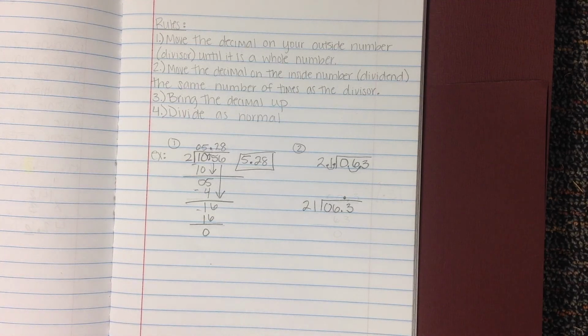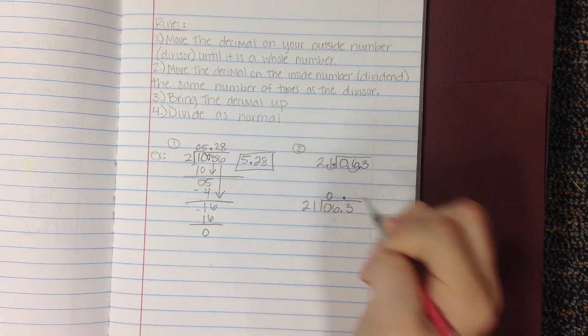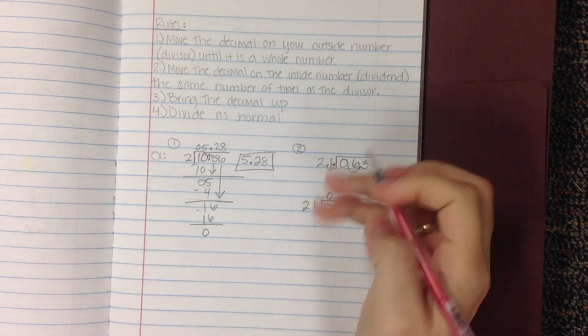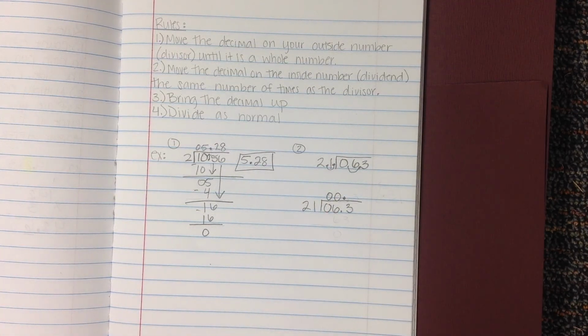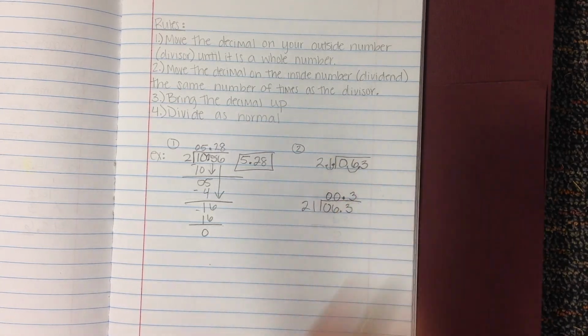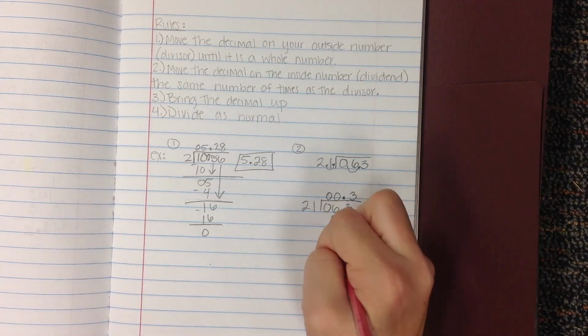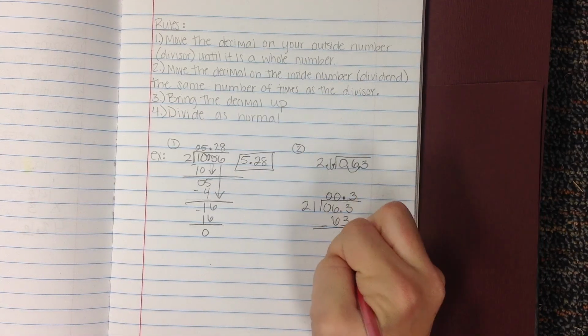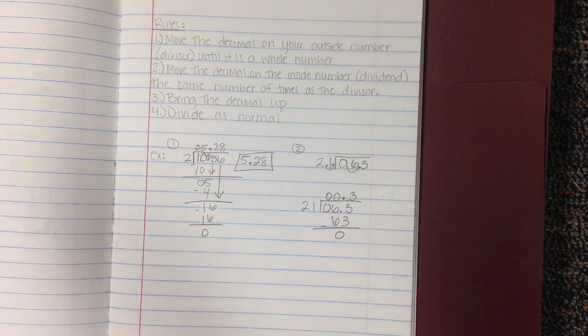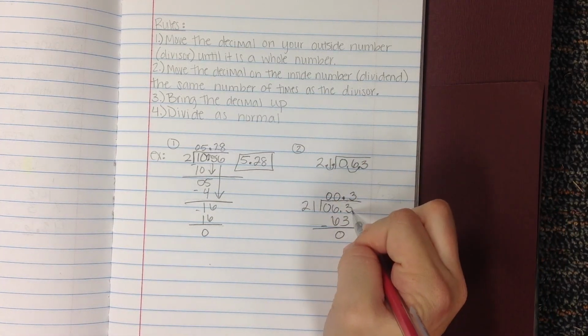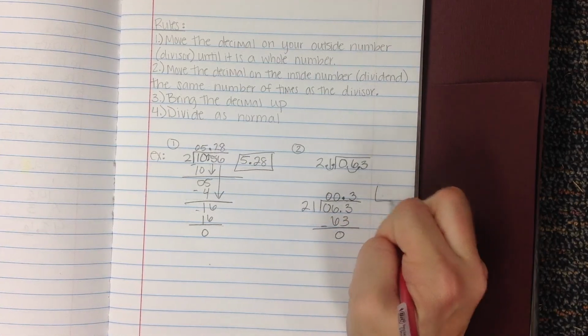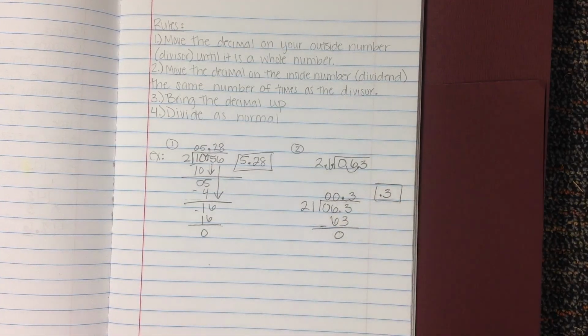Can 21 go into 0? No, it cannot. Can 21 go into 6? Nope, it still can't go in. Can 21 go into 63? Yes, it can. 21 goes into 63 3 times. 21 times 3 is 63, and you're left with a remainder of 0. So 6.3 divided by 2.1 equals 3. We're going to do lots of practice with this in class.